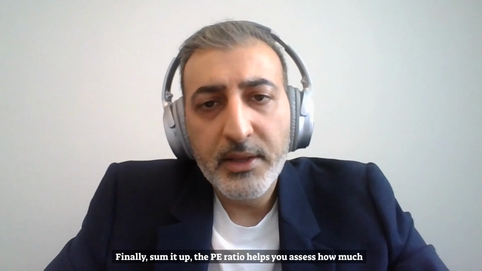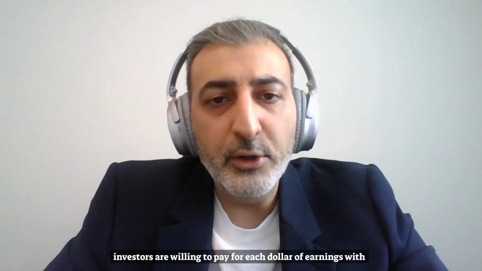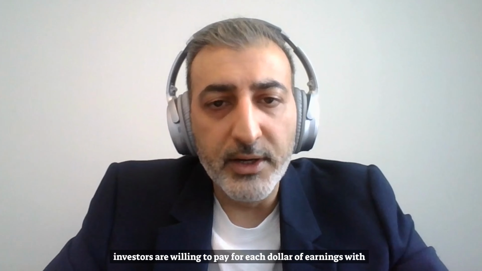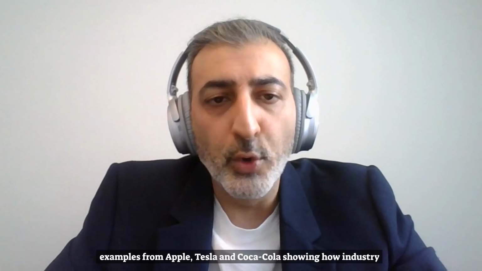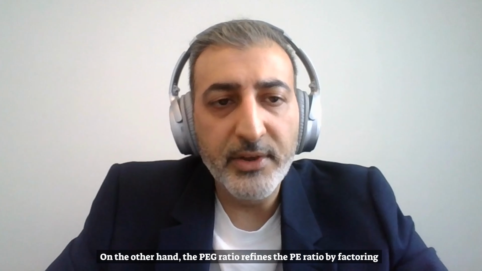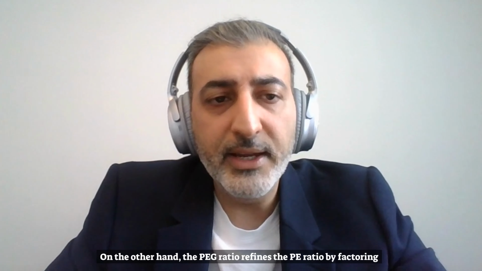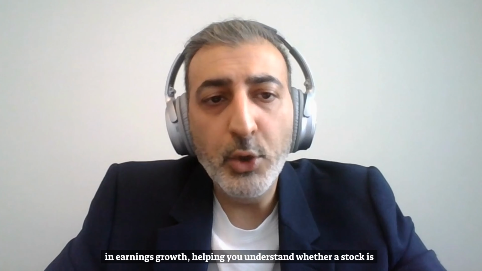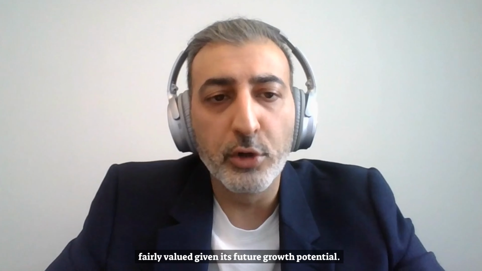Finally, to sum it up, the PE ratio helps you assess how much investors are willing to pay for each dollar of earnings, with examples from Apple, Tesla, and Coca-Cola showing how industry expectations can impact valuations. On the other hand, the PEG ratio refines the PE ratio by factoring in earnings growth, helping you understand whether a stock is fairly valued given its future growth potential.